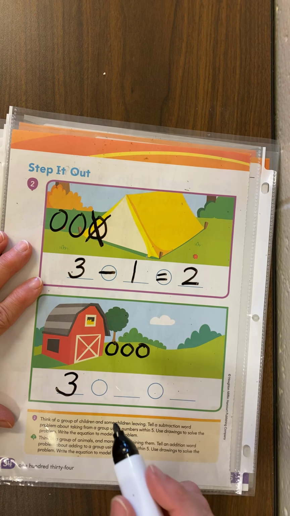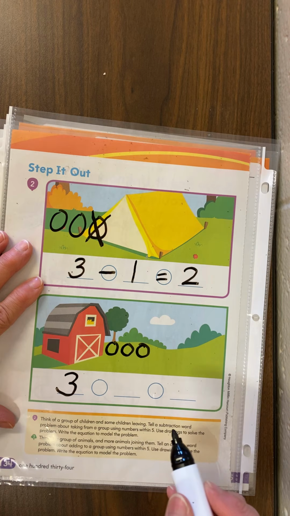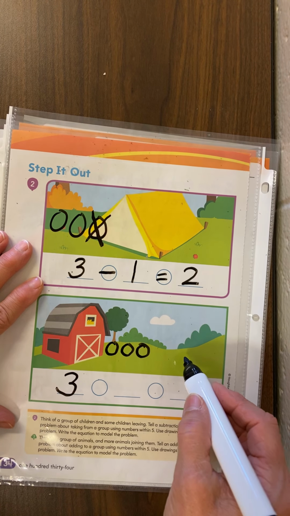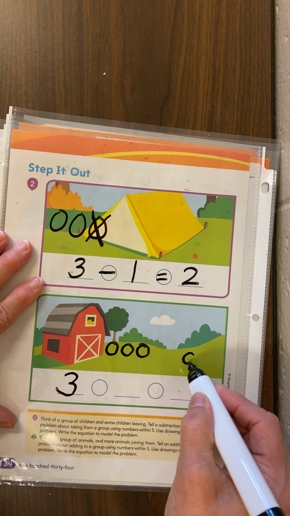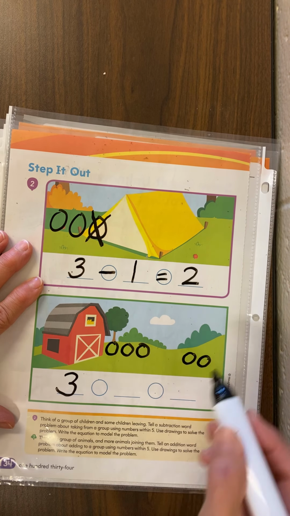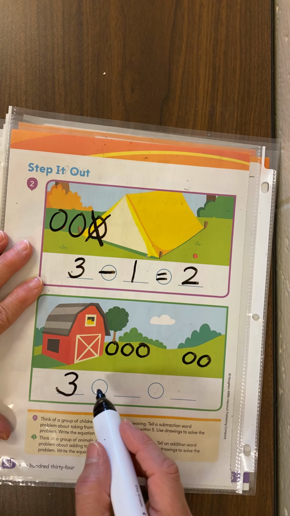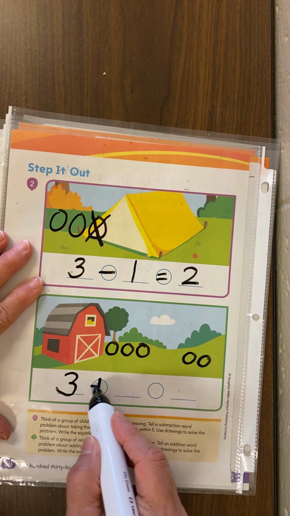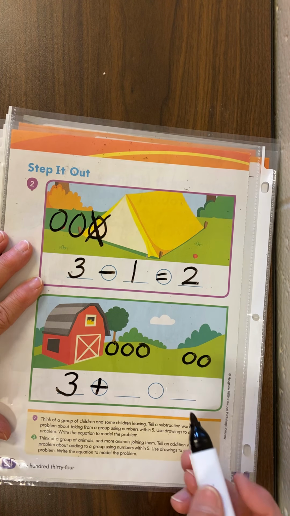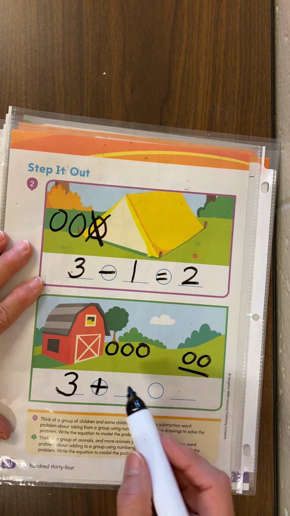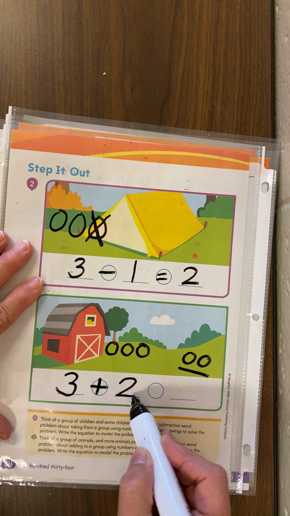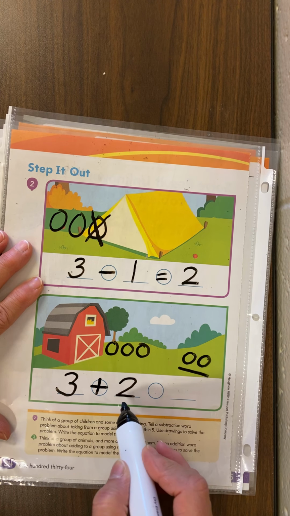Now addition means somebody's coming to join in. So 2 more kittens come. Remember, when we join them, we put a plus sign. How many came? 2. 3 plus 2.